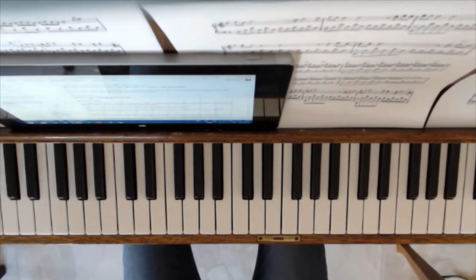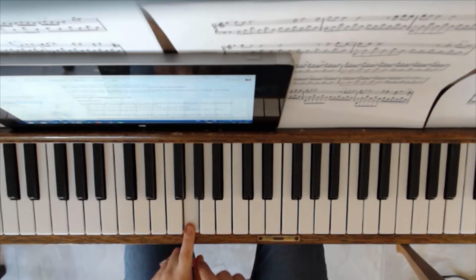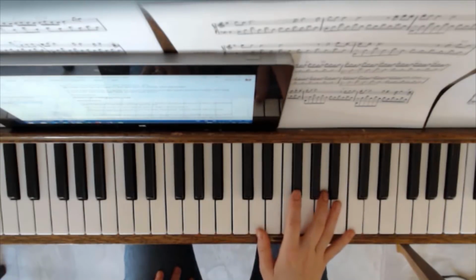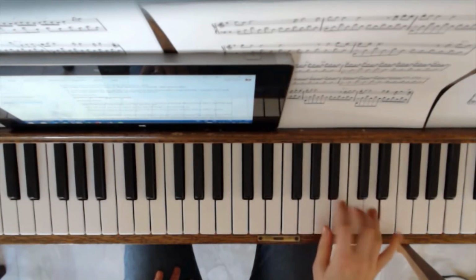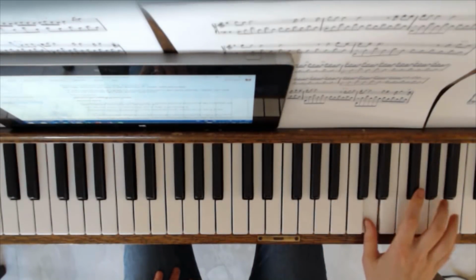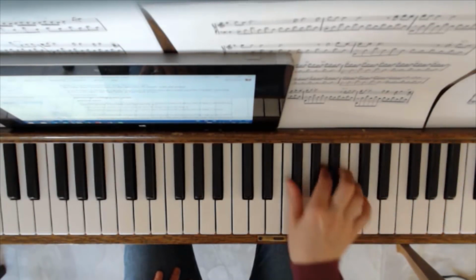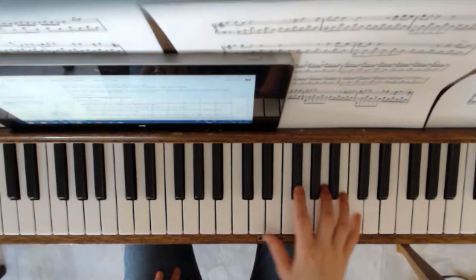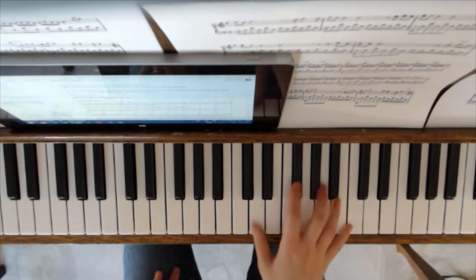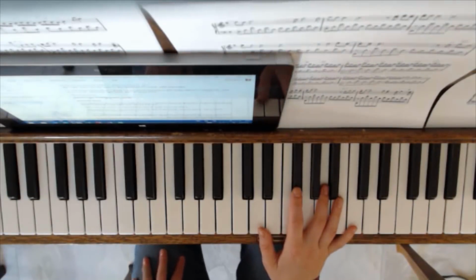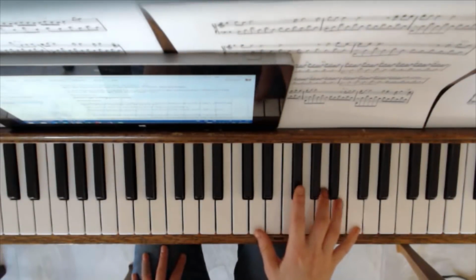Okay, so let's look at how you would do those broken. Let's do the dominant 7th of G. So that would be up 5 to the dominant, a D7 chord. Here we go. Just like the exact same thing. I find it to be a little bit more difficult, but some people find them to be easier than solid. I think it depends on what your technique level is.